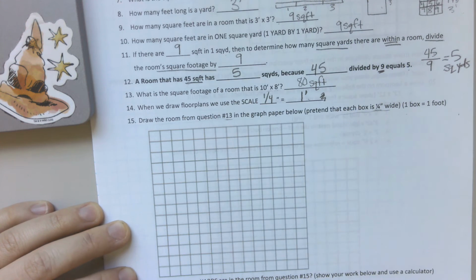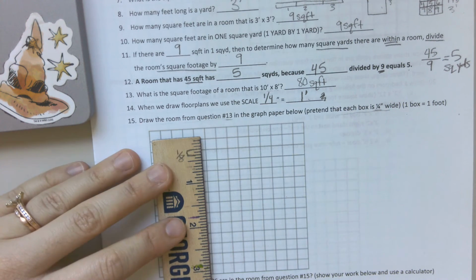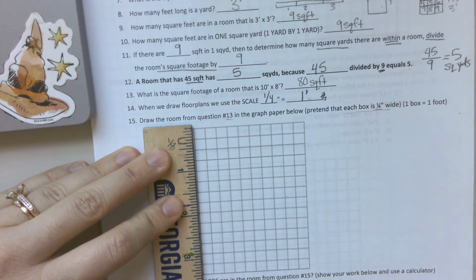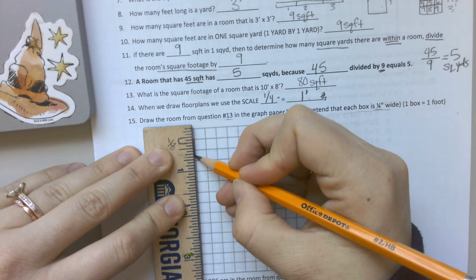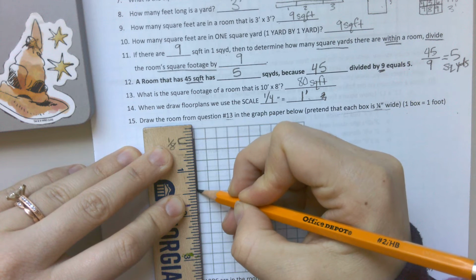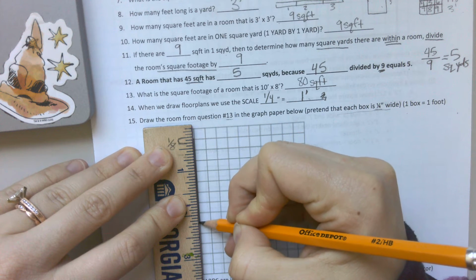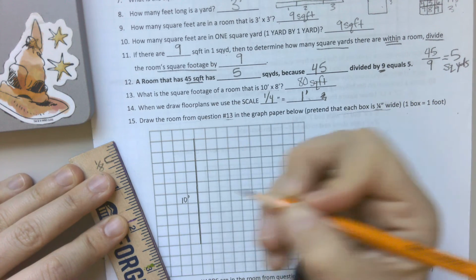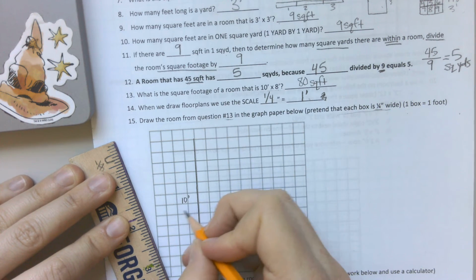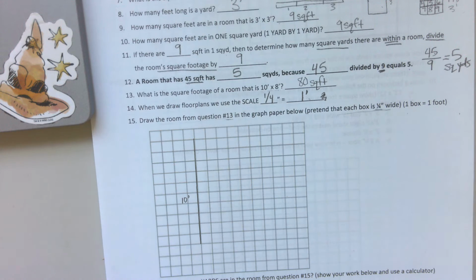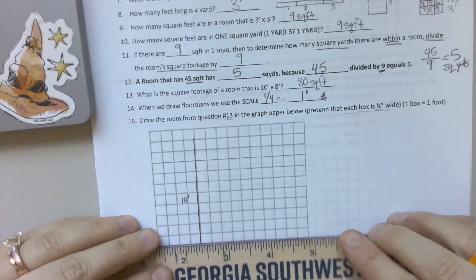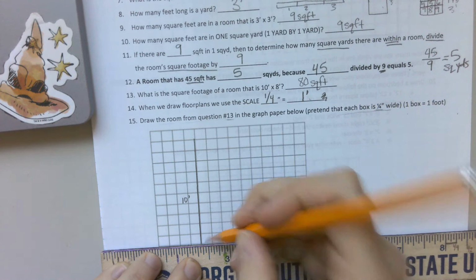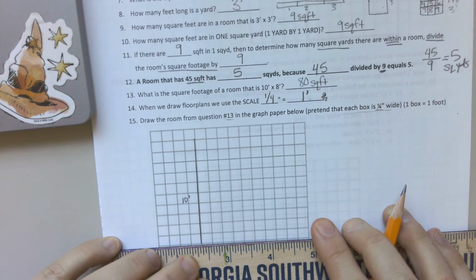So that means, using our ruler, because we want to always draw really straight lines, you're going to count out 10 boxes. 1, 2, 3, 4, 5, 6, 7, 8, 9, 10. So that's 10 feet on one side. You always include your measurements off to the side when you draw a wall. Then we're going to do our width, which is 8 feet.